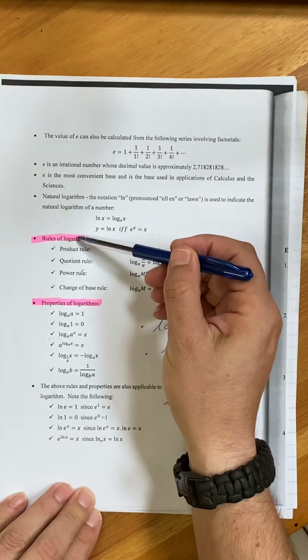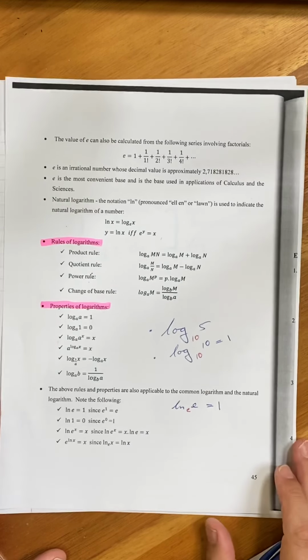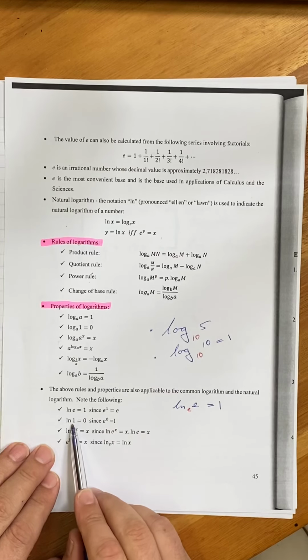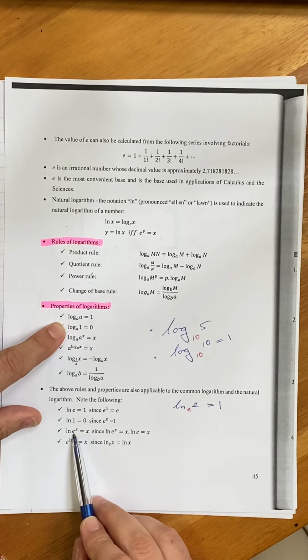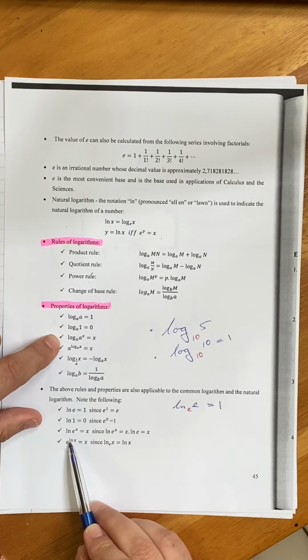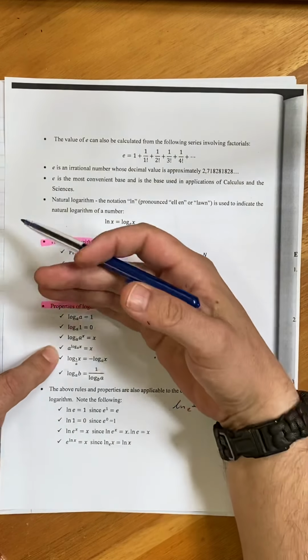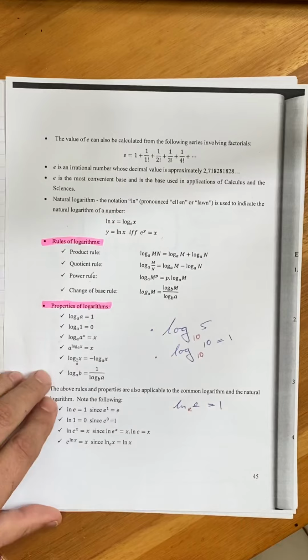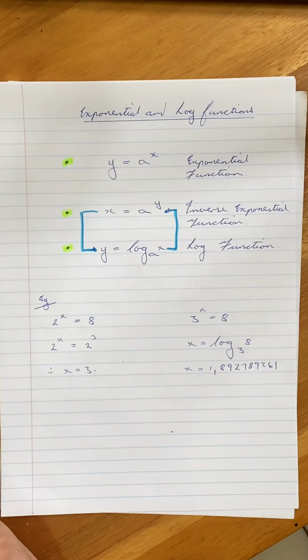Now, all of these log rules and properties work for your natural logs as well. So ln 1 base E is equal to 0 from this. Ln E to the power of x, remember there's a base E, it's this property, which is equal to x, and then E to the power of ln x is equal to x, which is this property over here. So as you can see, your natural log and your normal log follow the same rules and properties. Let's go through some examples.